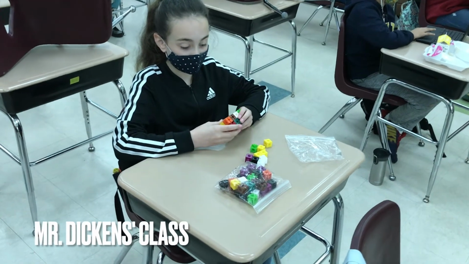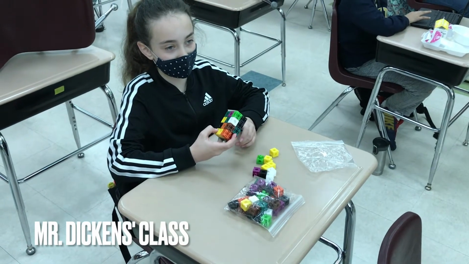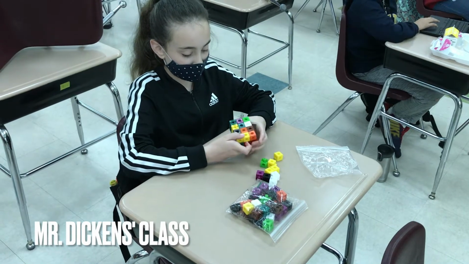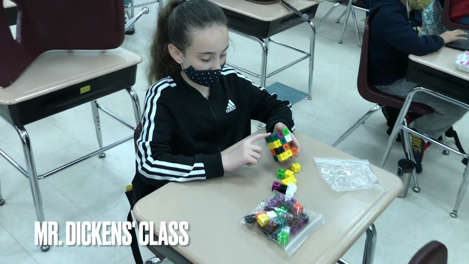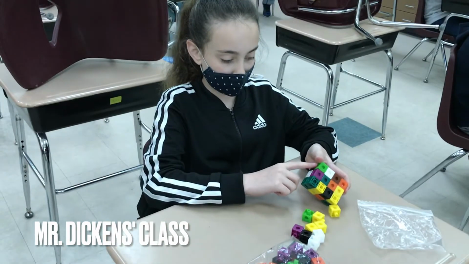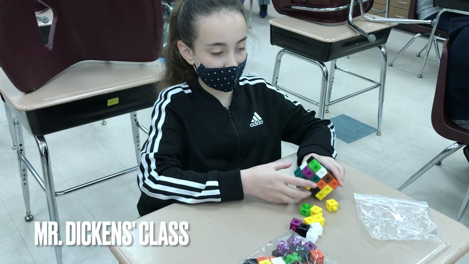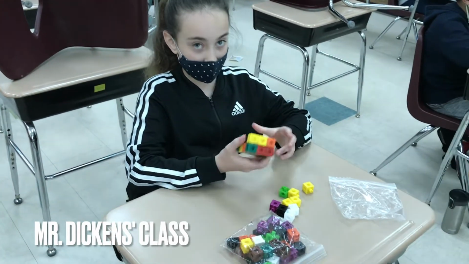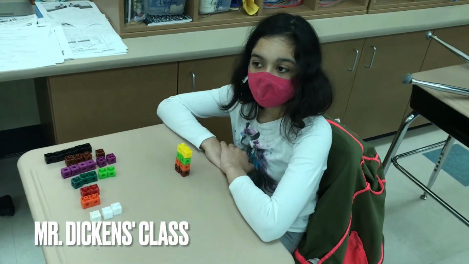What did you just build? I built a prism with a length of 4, a width of 2, and a height of 3. How can you check it? I can check it because if you multiply 4 units by 2 units, and then multiply that product by 3 units, you would get 24. And if you count it separately, it would be 24 units. Thank you.